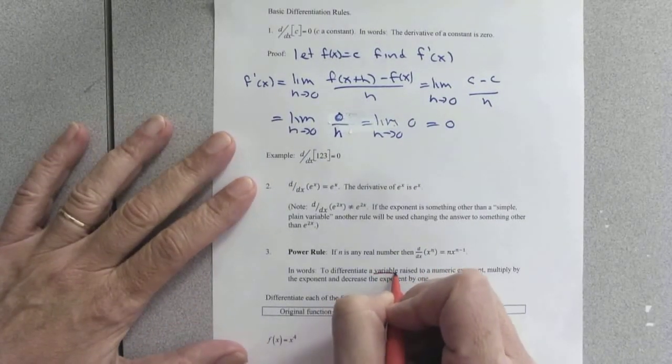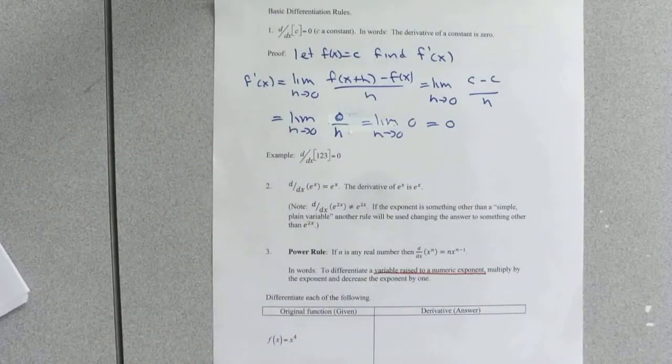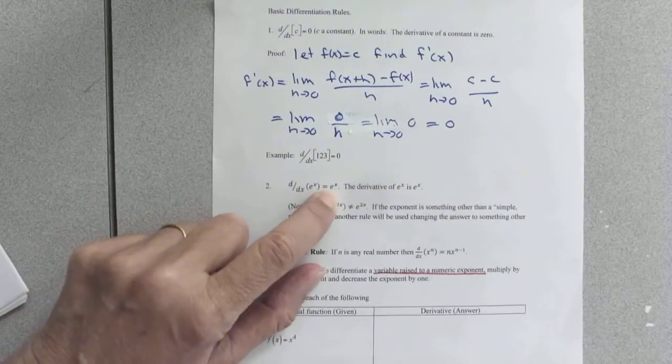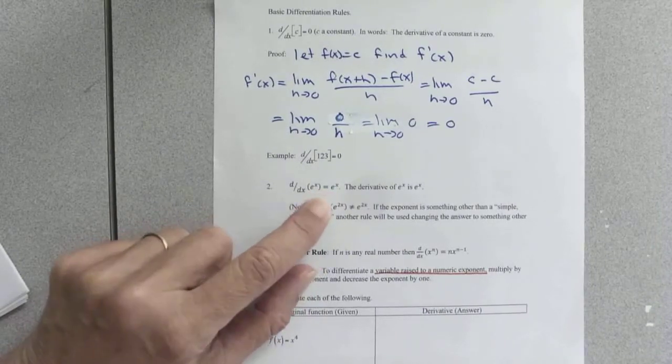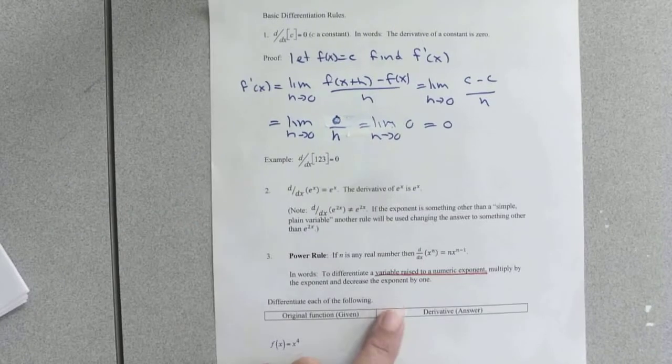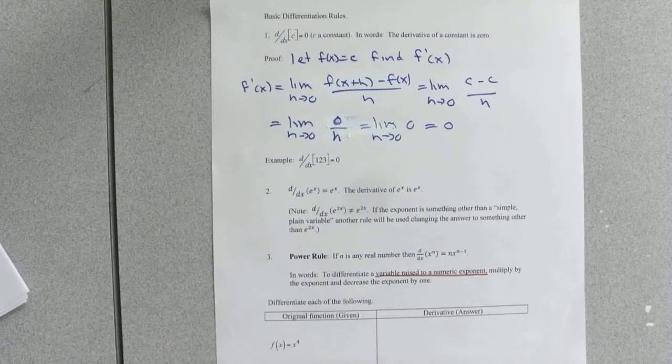Please note, I'm very specific here about the form. A variable raised to a numeric exponent. That's the only form we're talking about here. Up above, you had a number raised to a variable. That's one form, and then we learned that specifically when it's e to the x, that very specific form, the derivative is e to the x. Now we're talking about the very specific form, a variable raised to a numeric exponent. And by variable, we mean just a single variable: x, y, p, q, t, whatever your letter happens to be.